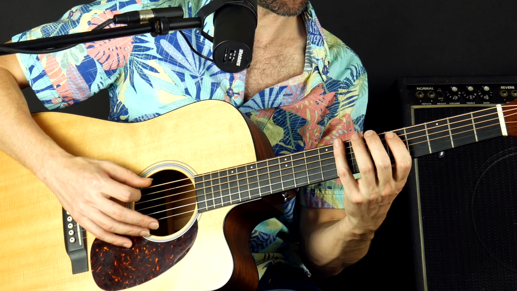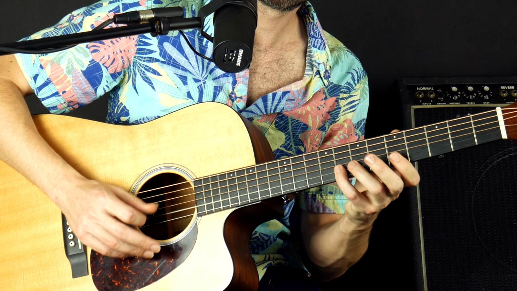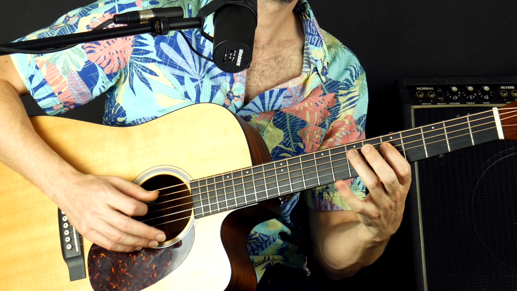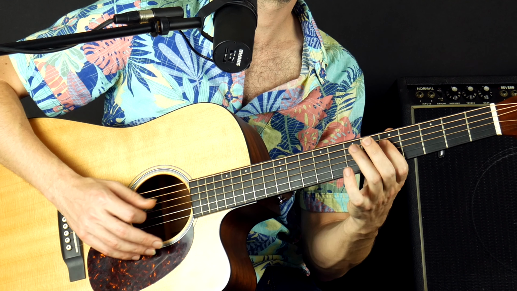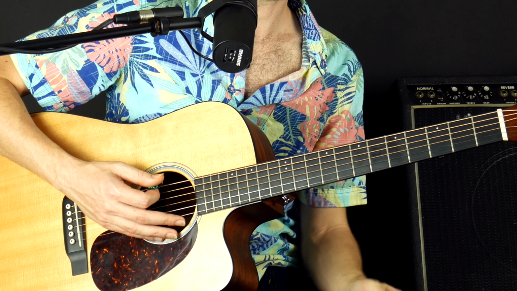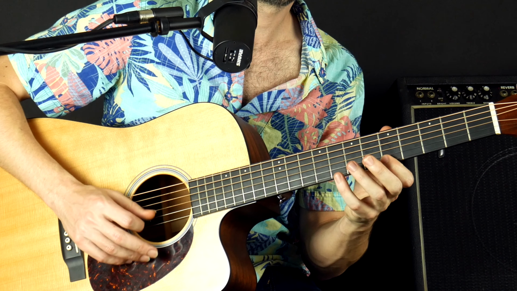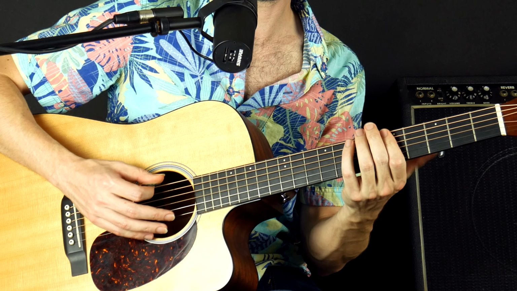So another great thing to do is play, let's say, the first note louder, accented, and then the next three notes soft, like this. Something like, or every other note. Or maybe too hard, too soft.